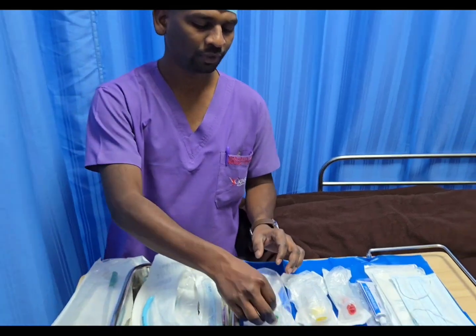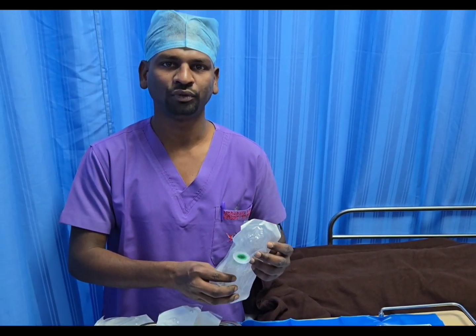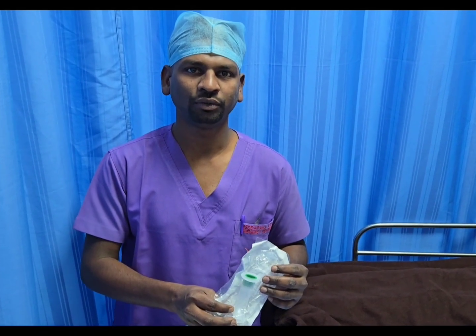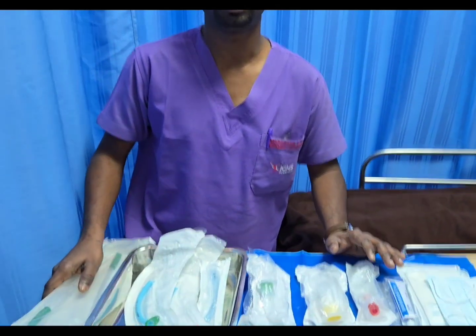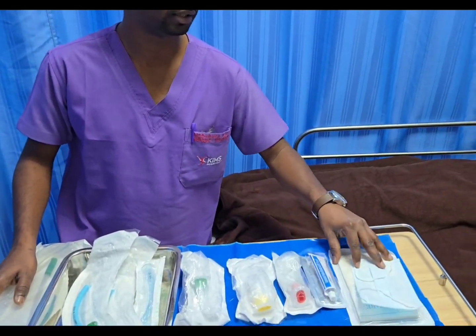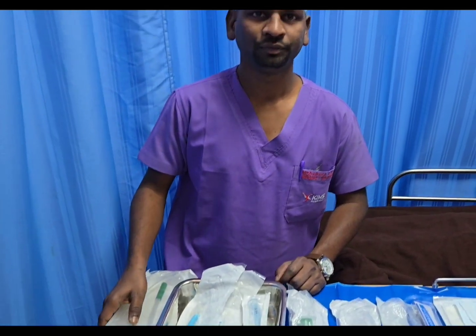For the OPA, the sizes start from 1, 2, 3 up to 4. Size 1 is used for pediatric patients; 2, 3 and 4 are used for adults. We need to arrange the appropriate sizes of OPA and NPA, along with lubricant jelly, surgical gloves, a PPE kit, and a suction operator. These are the things we need when performing the procedure.